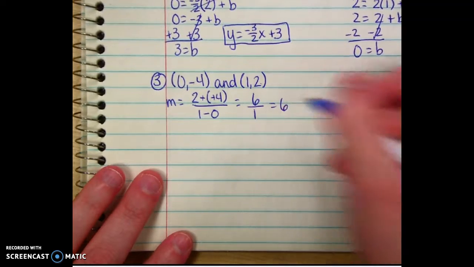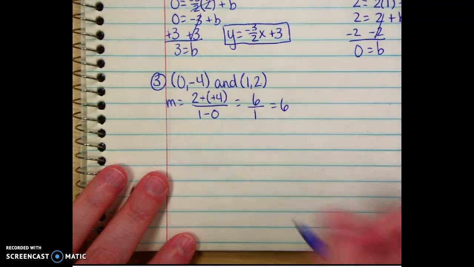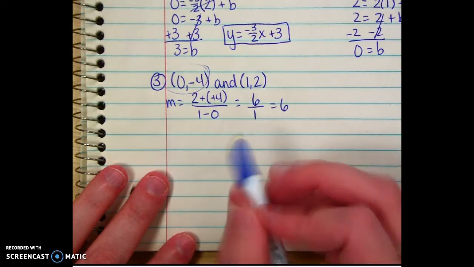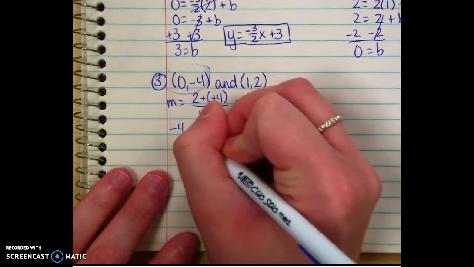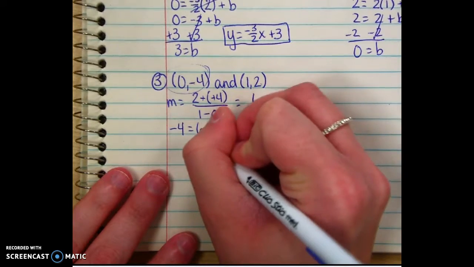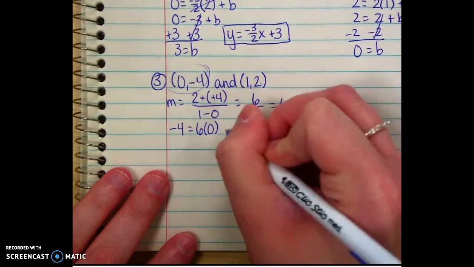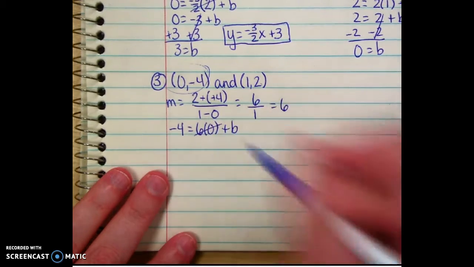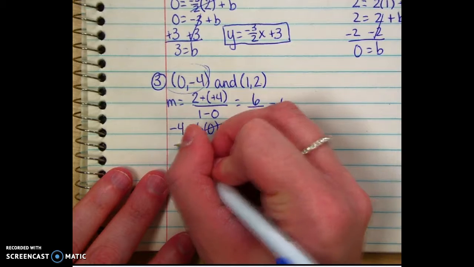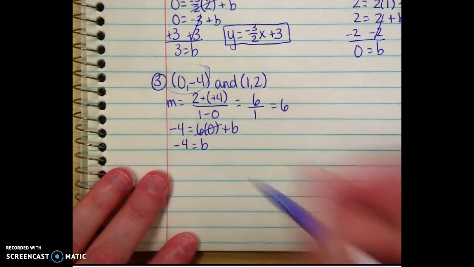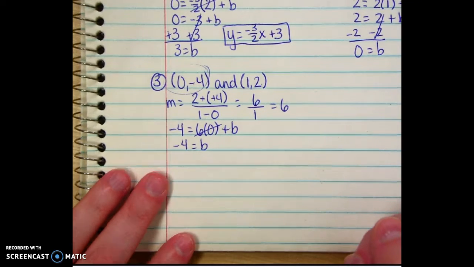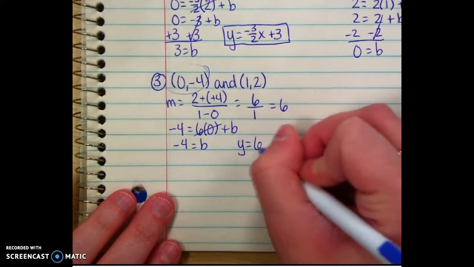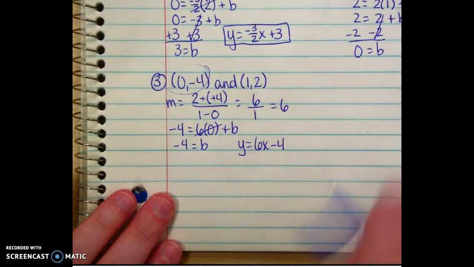I'm just going to have that as 6. I'm going to use the first point, and I'm going to substitute everything in. So that gets me -4 equals 6 times 0 plus b. Anything times 0 is 0, so that's gone. That leaves me with -4 equals b. So my final answer is y equals 6x minus 4.